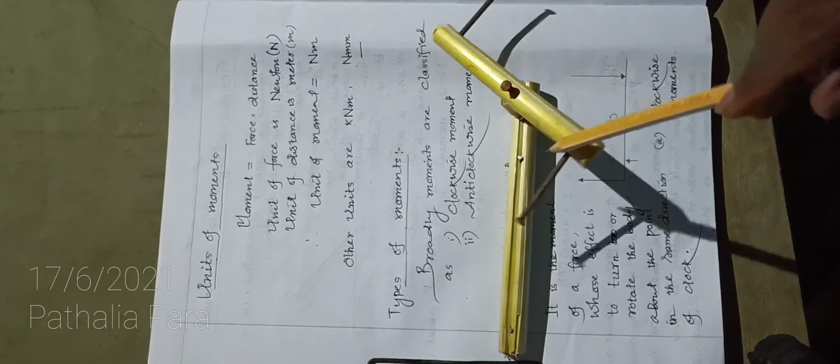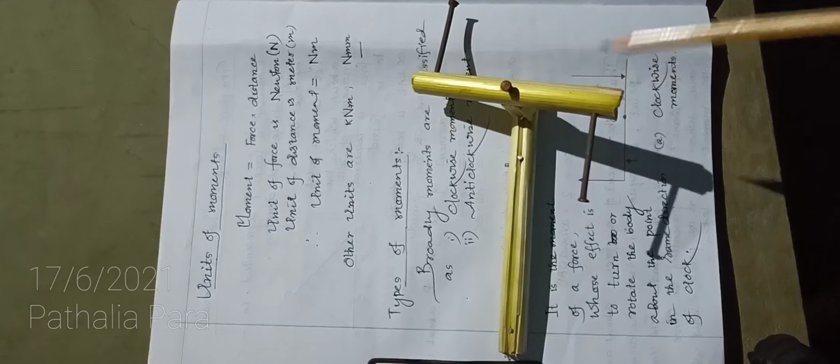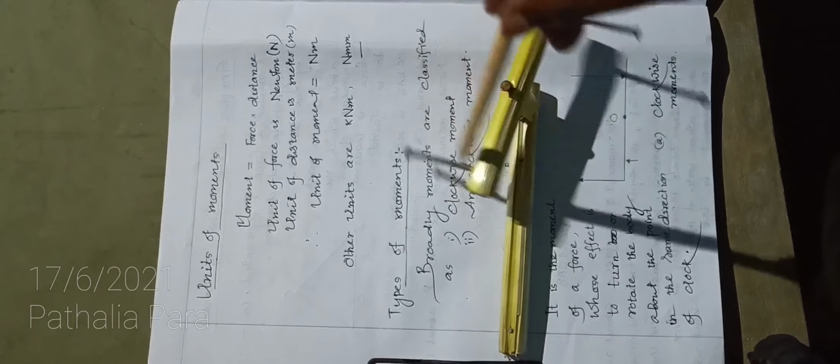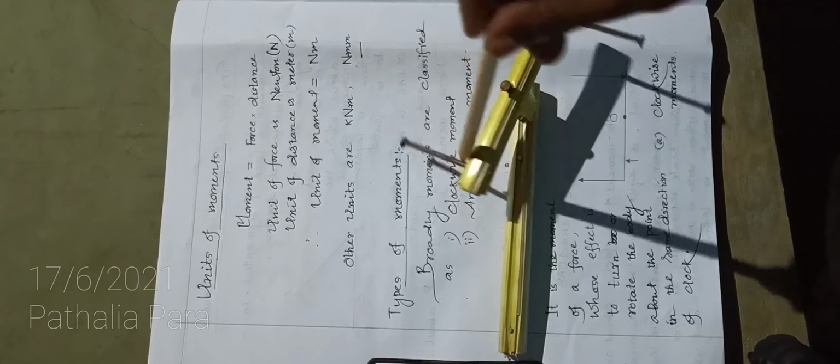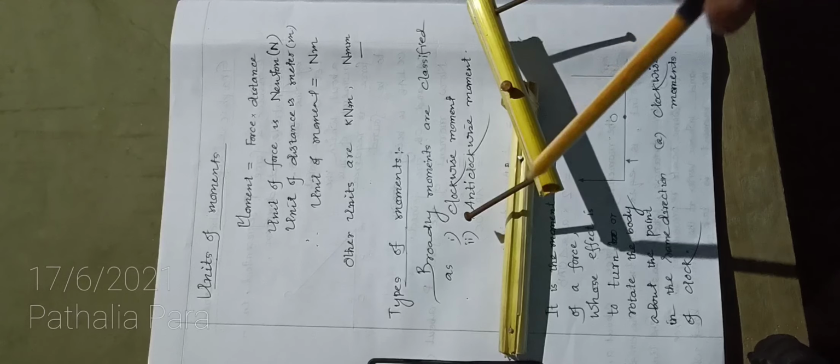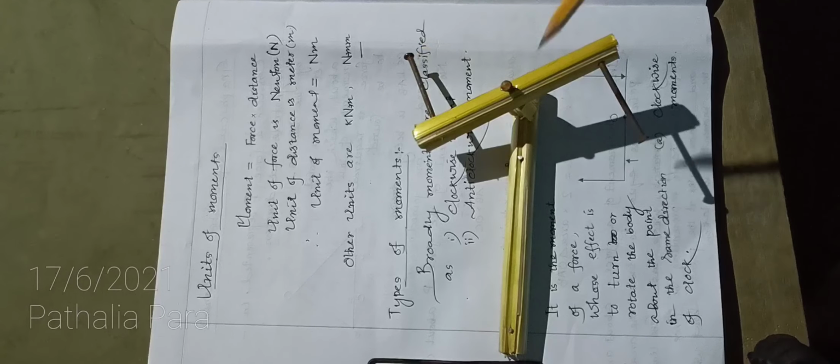And if we have applied force and due to that applied force this body tends to move in this direction, that means this body tends to move in the opposite direction of the clock, meaning anti-clockwise movement. At this time, the movement we get, that movement will be called anti-clockwise.